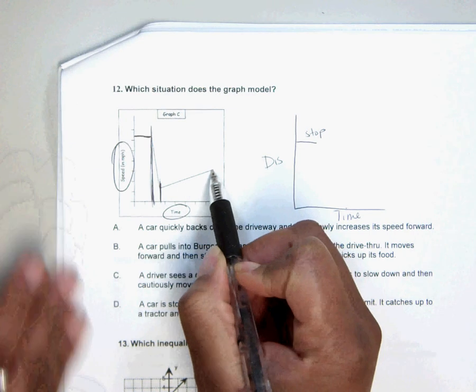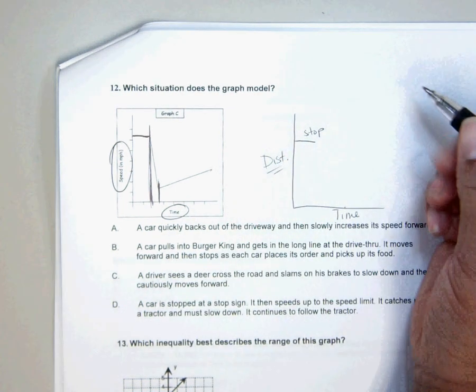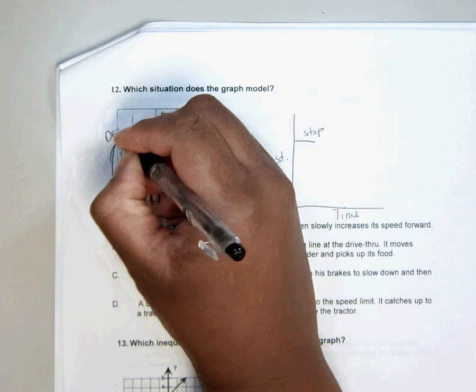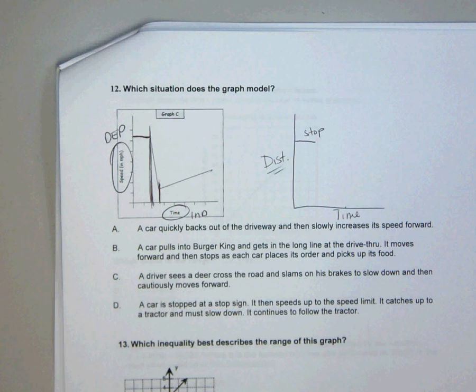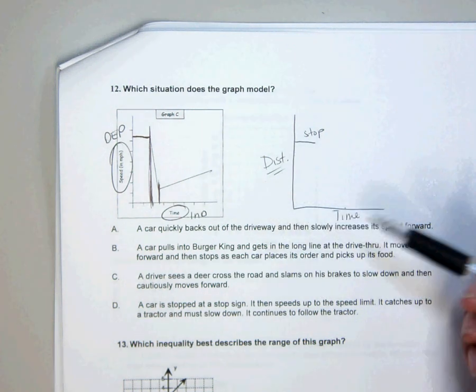So, ooh, we almost messed up thinking we were talking about distance, didn't we? That's why you have to look at your independent and dependent variables.